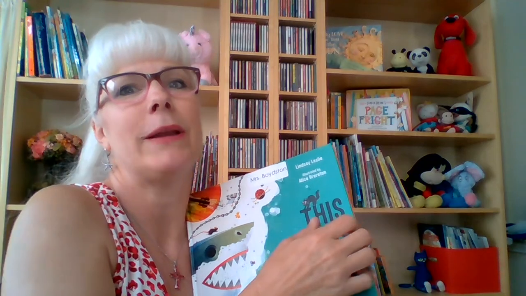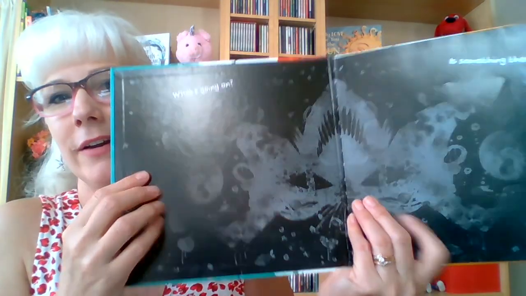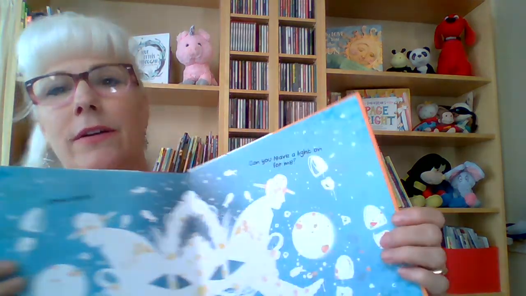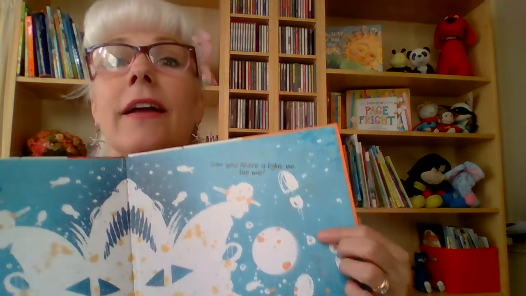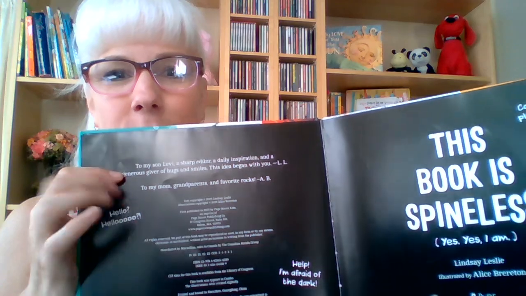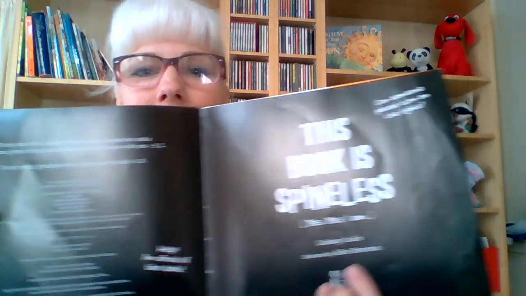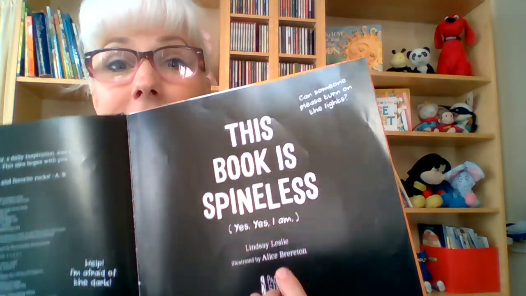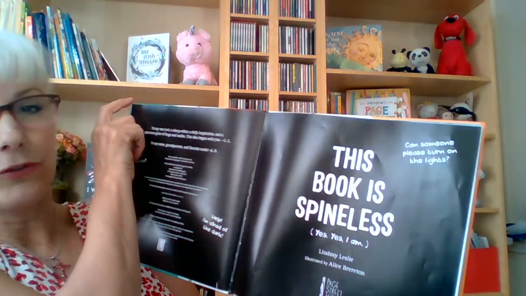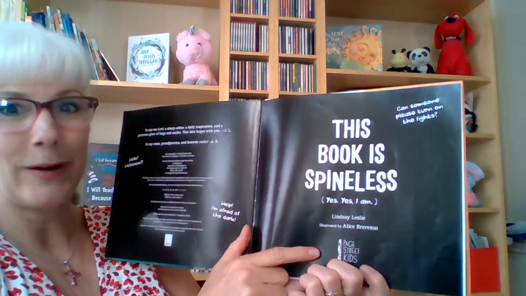And that bonus information, when you have pictures here and here, what are those? The end papers, when you have papers on the end. And this one is our dedication page with our copyright information. And this is our title page with the title, the author, the illustrator, and the publisher.